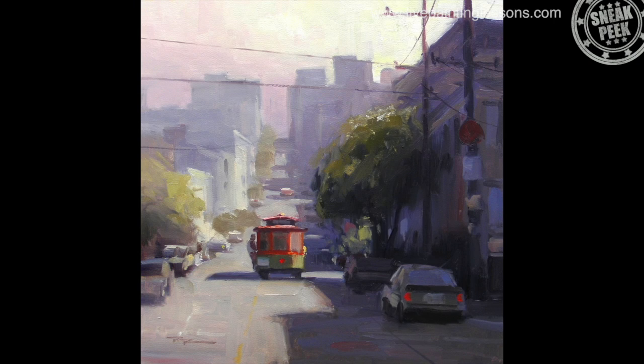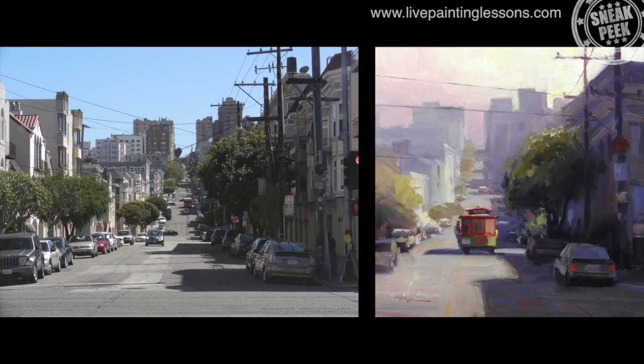So what I did was Google an image of a cable car and used that along with one of the photos that I took of the streets, combined the two together, and here's the finished painting. So you can see the painting is really quite different from the photo, and that's largely because I worked from a black and white version of the photograph.